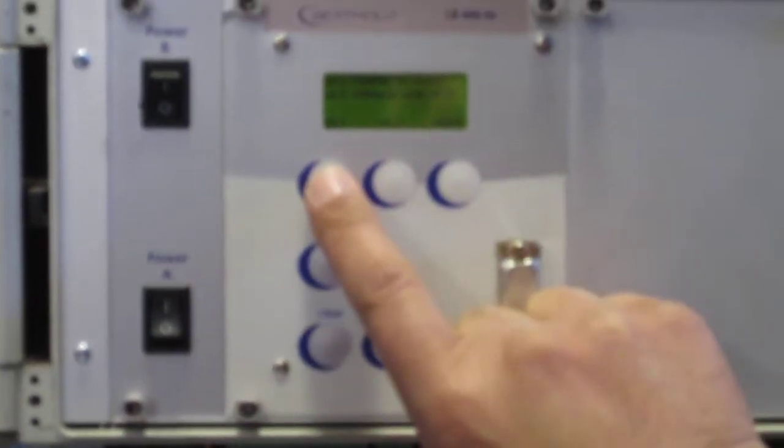It says SK1, this soft key is SK1. We can enter a password. Don't suggest you do that, but if you do, you can put 0 in there, and it wipes it out if you forget it. But you say more, you go to the next one. This is a date and time.